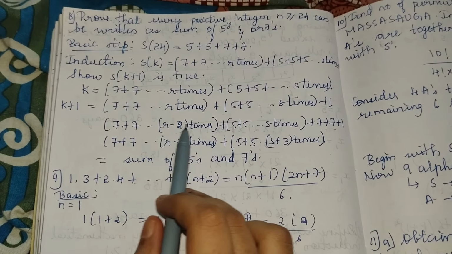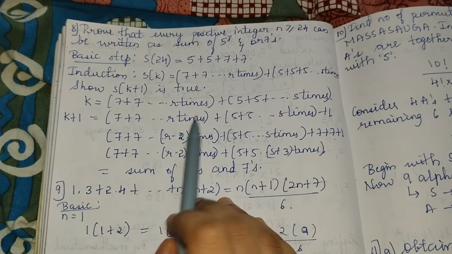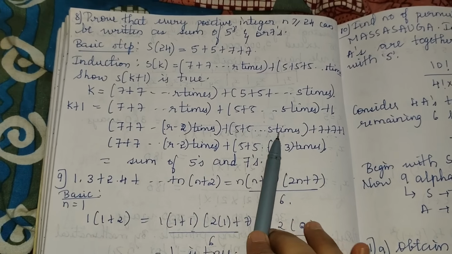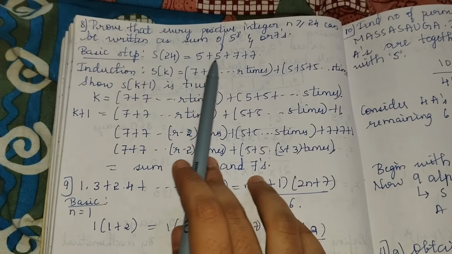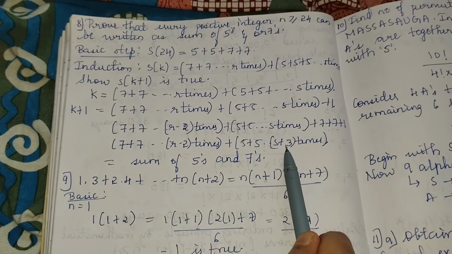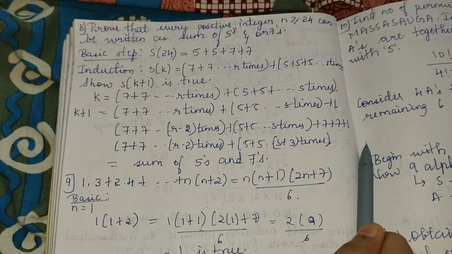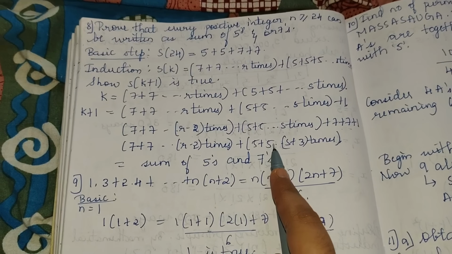Why we are removing 2 times is, see here, in combination we have 2 times 7, so we are removing 2 times 7. Okay, then we will see this s part now, that is 5. We can just take it 2 times actually, but I'll consider it to be 3, by writing plus 3. Okay, if you take it out, we don't get exact answer.